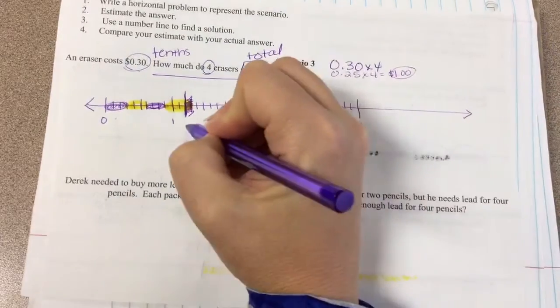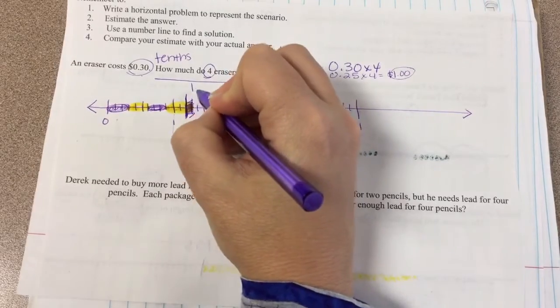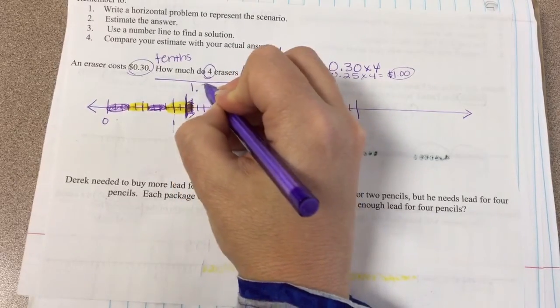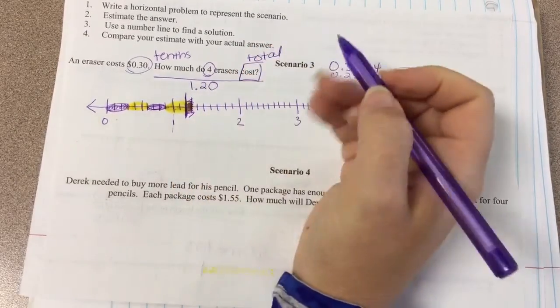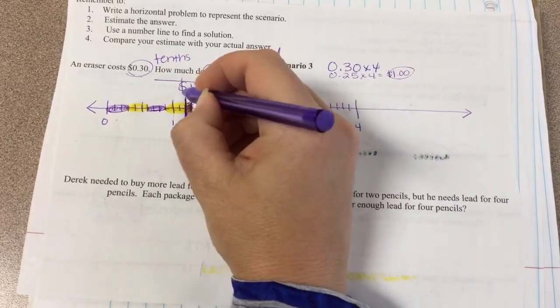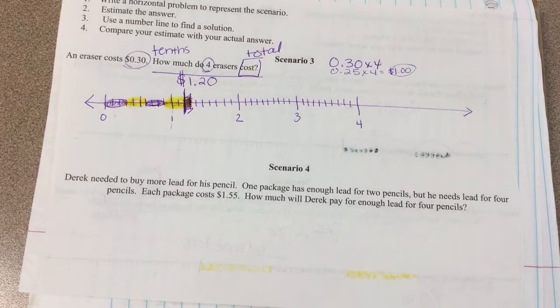All right, so my answer is 1 whole and 2 tenths. But it's money, so I have to add a 0. How much does it cost? $1.20.